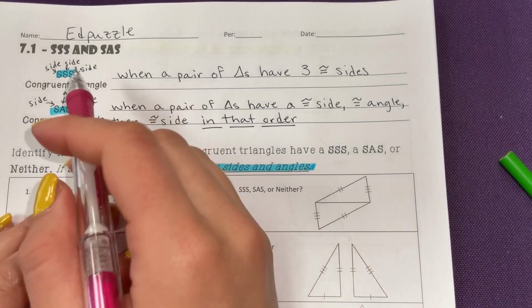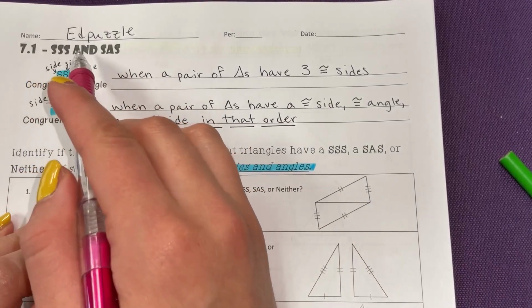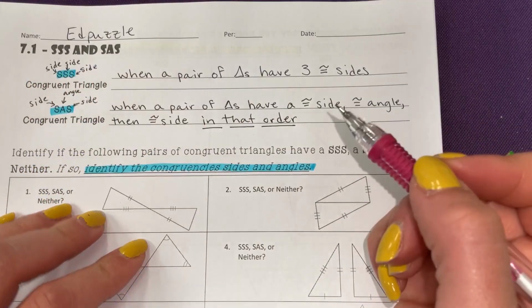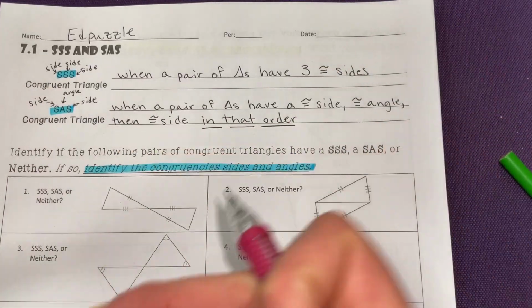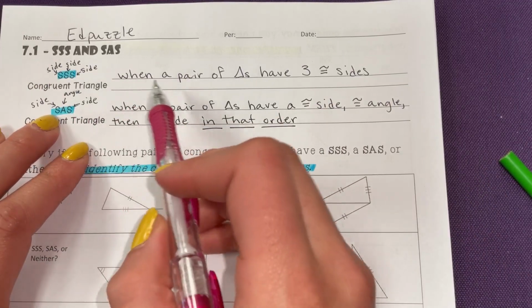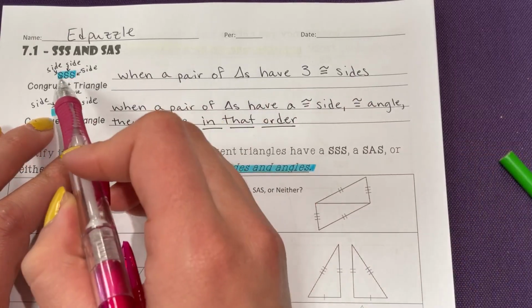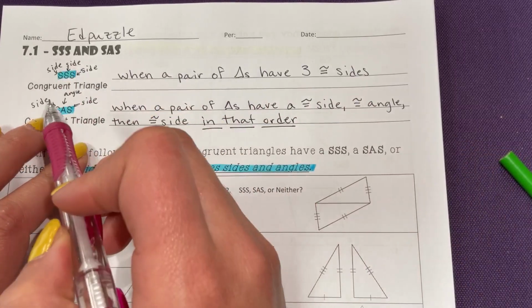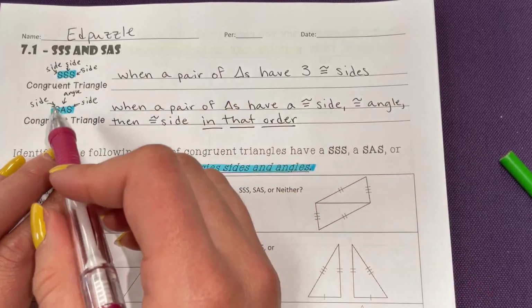Okay, so we have SSS and SAS. So we have side, side, side, and side, angle, side. This is how you tell if two triangles are congruent to each other using notation. Side, side, side is when a pair of triangles have three congruent sides. So there needs to be a congruent side, and a congruent side. That's why it's called SSS. Pretty nice, huh? Even tells you how to find it.